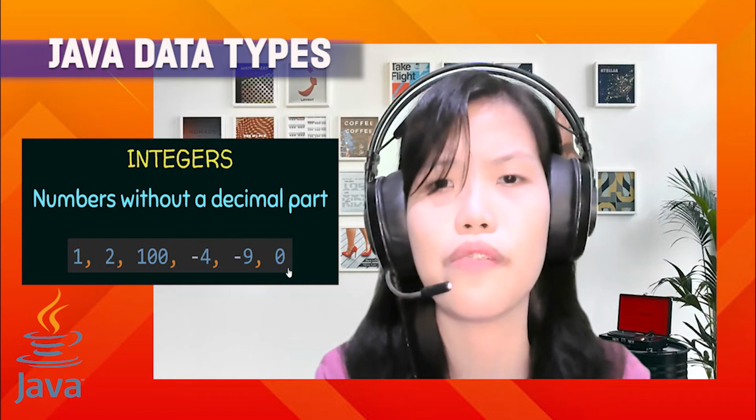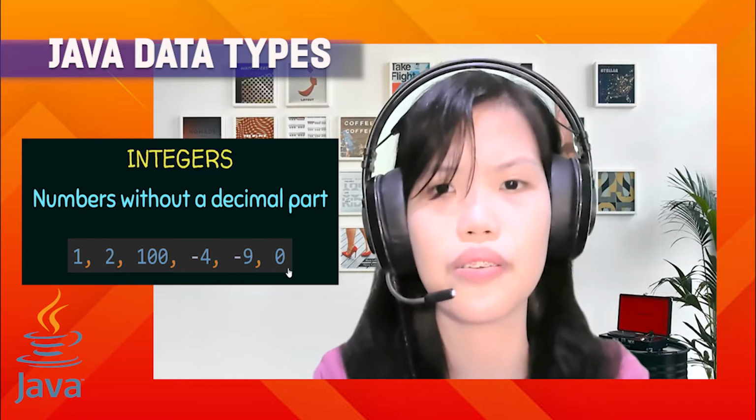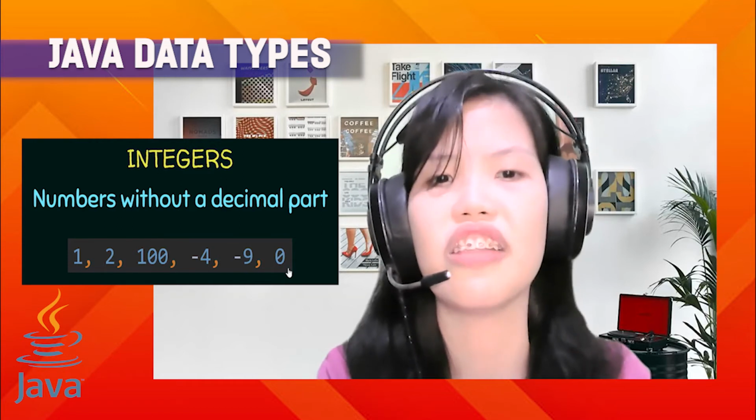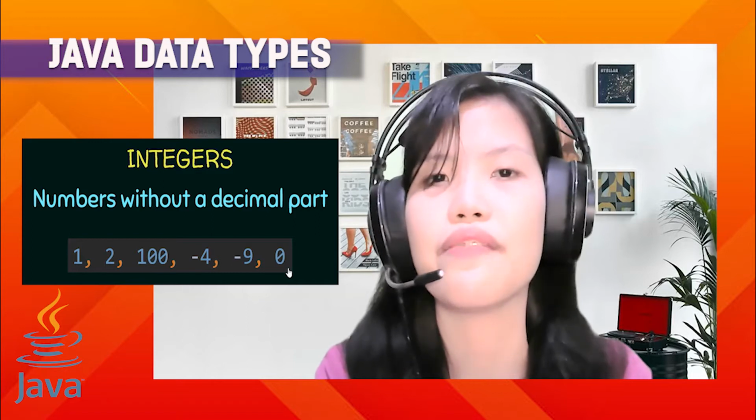What I learned when I watched the tutorial videos is, first, the data types. Just like any other programming language, Java has its own data types too. For the first data type, we call it integers. We are all familiar with integers. Integers are numbers without a decimal part. For example, 1, 2, 100, -4, -9, and 0.